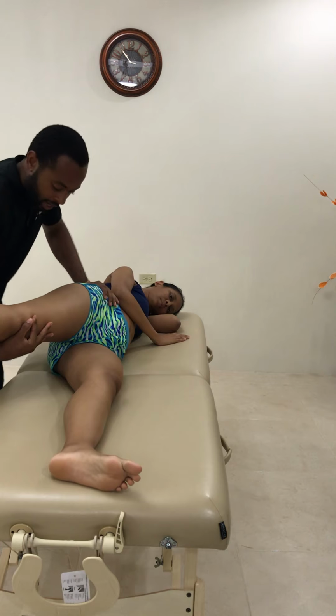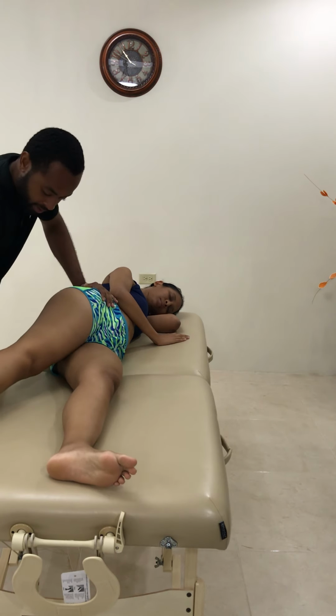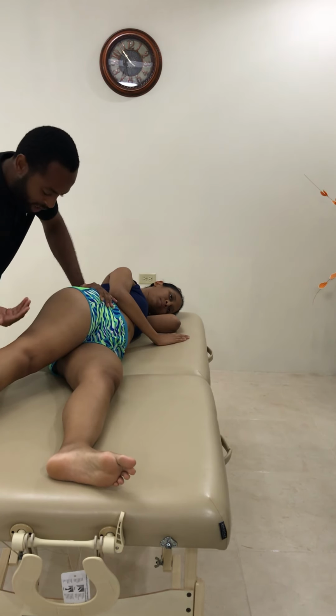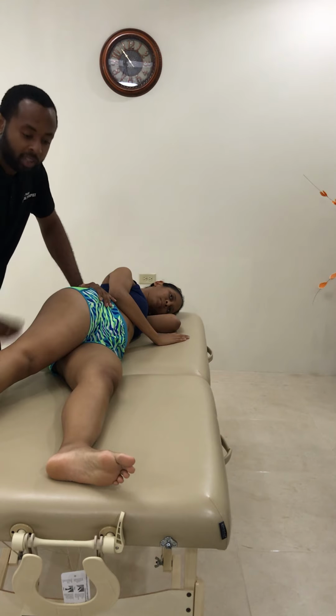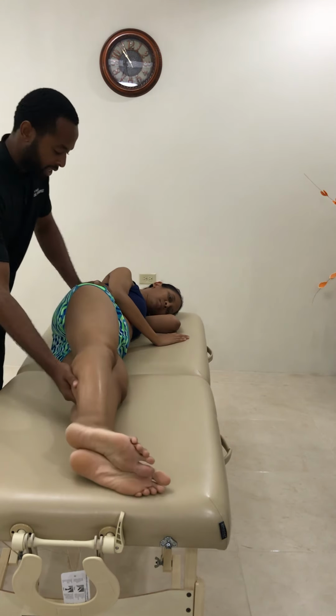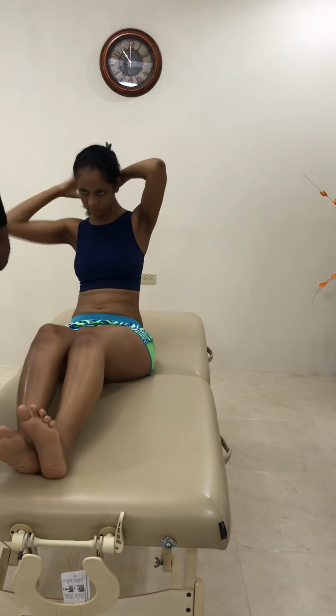Come back and let the leg hang for me. And we see the leg is still up a bit, which could indicate some glute tightness. Nice. You can sit down for me, please. So there, we have finished our systematic orthopedic assessment of the knee and surrounding structures.